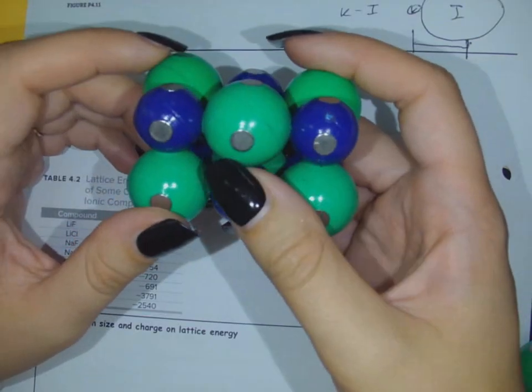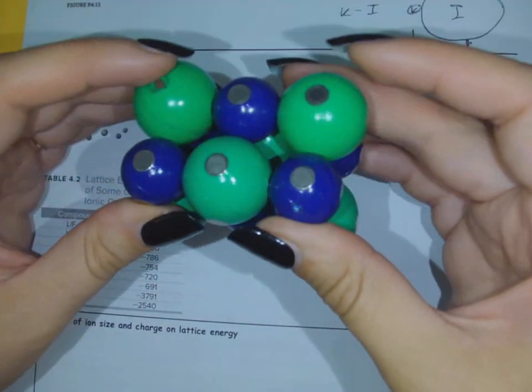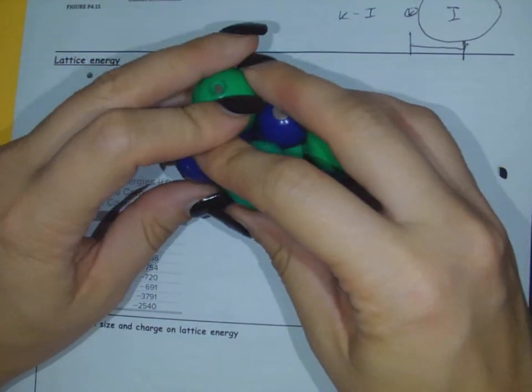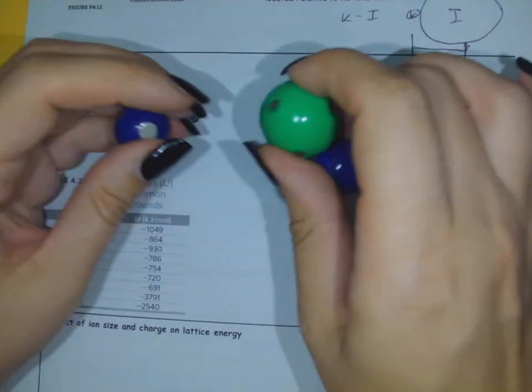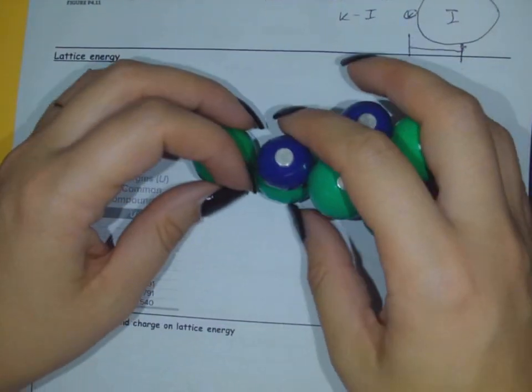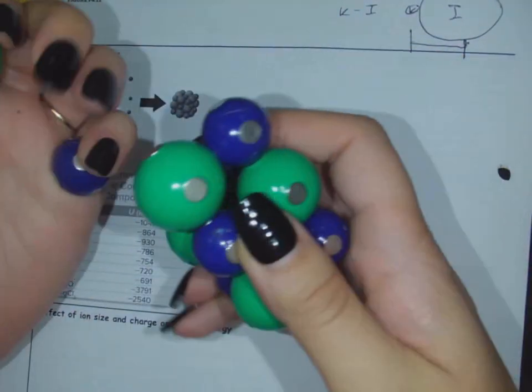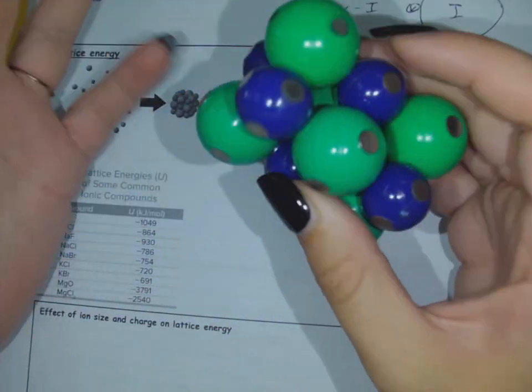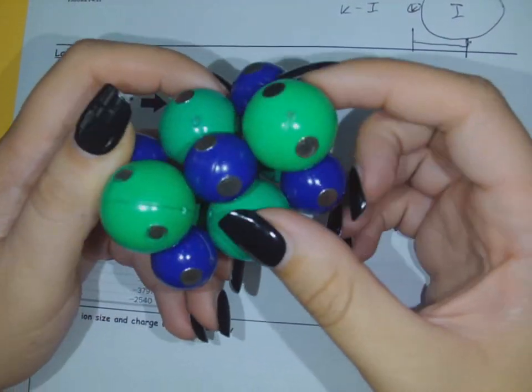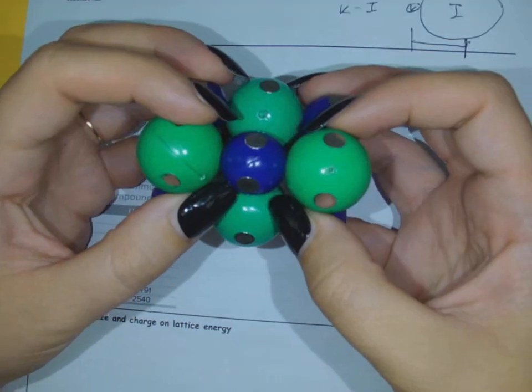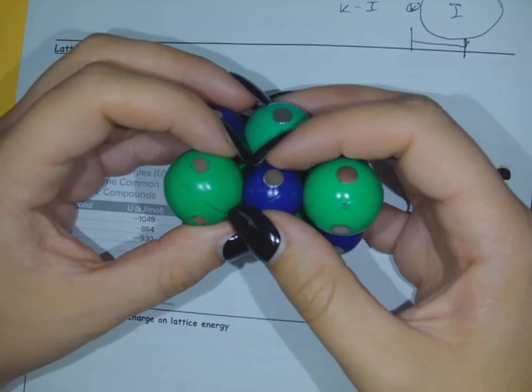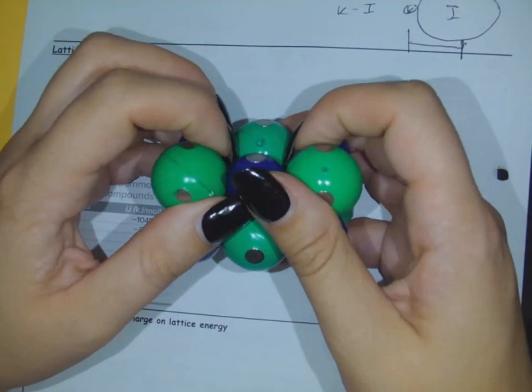Another way of thinking about this is how much energy would it take for me to take this and slam it on the ground so that it all broke apart from each other, okay? That idea, how much energy it would take to pull this lattice, this crystal structure apart, is the opposite of what lattice energy is, okay?